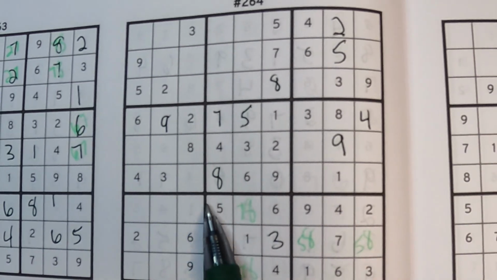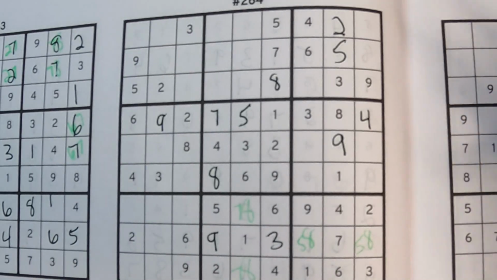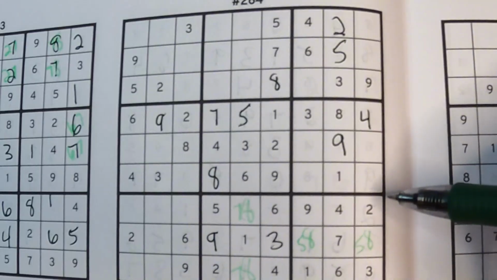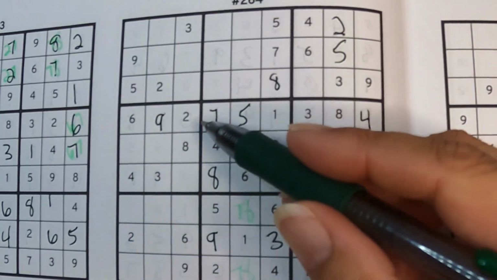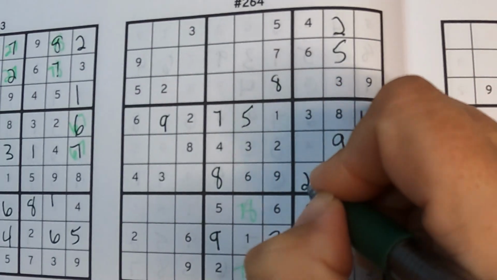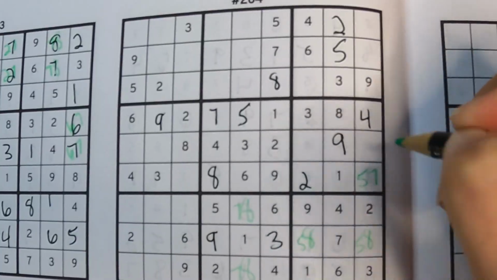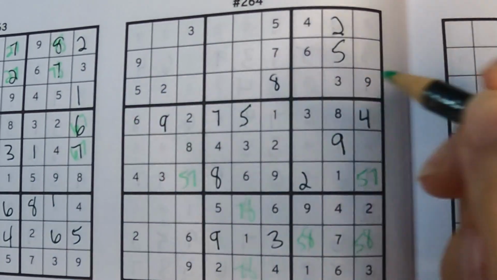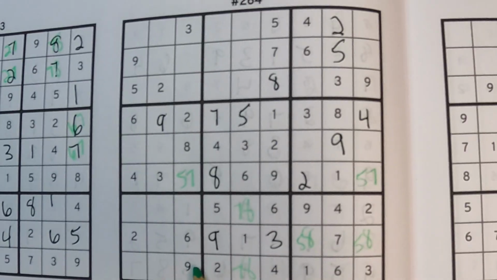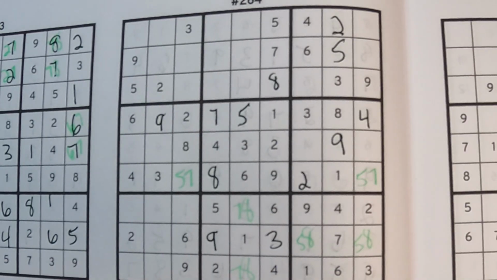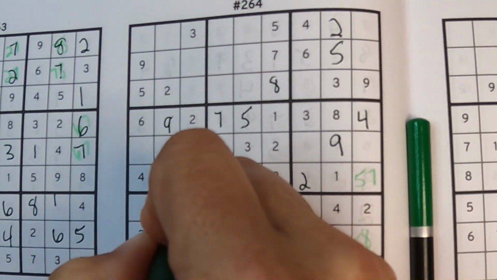For this row, we're missing 2, 5, and 7. We've got a 2 covering here and a 2 covering here, so our 2 must be here, but I don't see any other help. So 5, 7. For this row, we're missing 4, 5, and 8. The 4 can't be here or here, so it must be here.